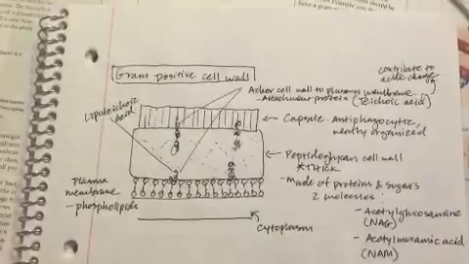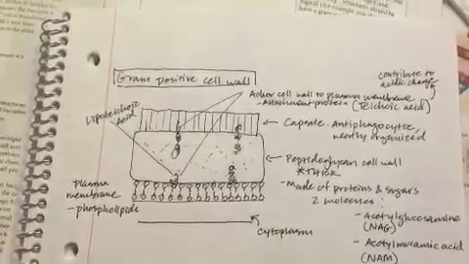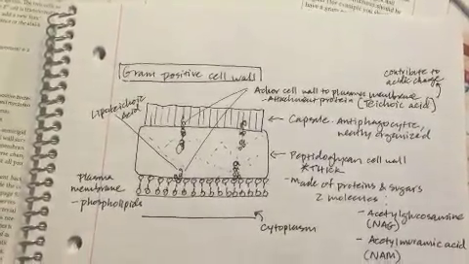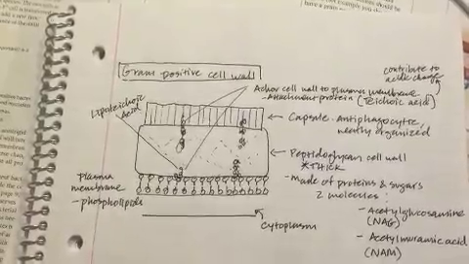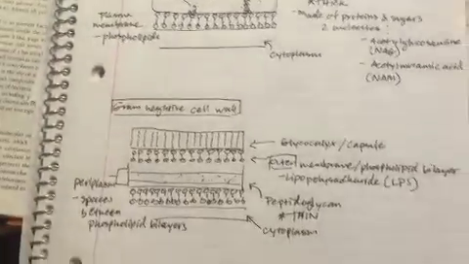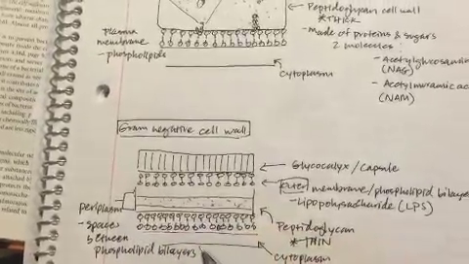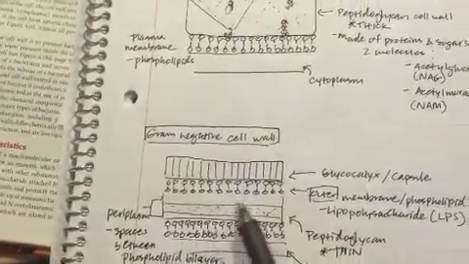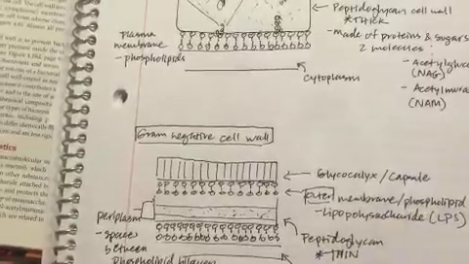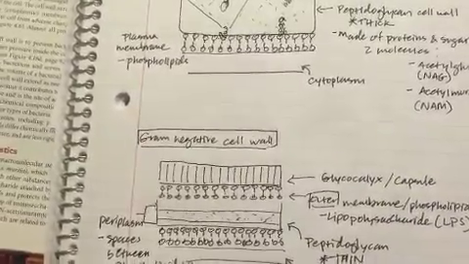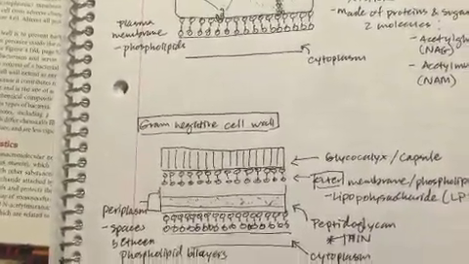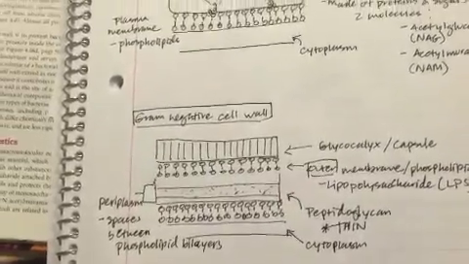And then also we talked a bit about periplasm, periplasmic space. It's in both gram-positive and gram-negative, but it's more obvious in gram-negative than it is in gram-positive. And then another key term we talked about was porins.